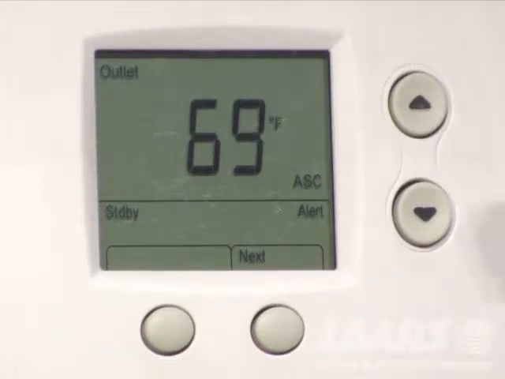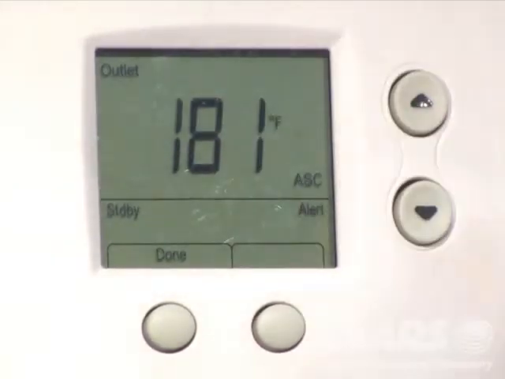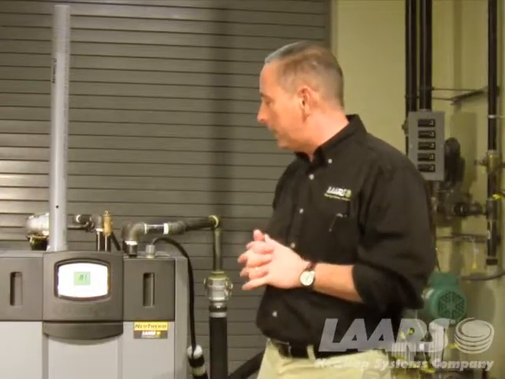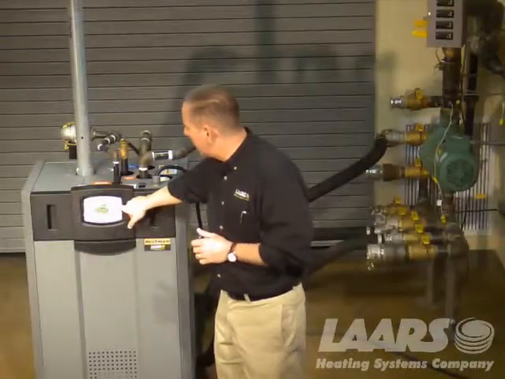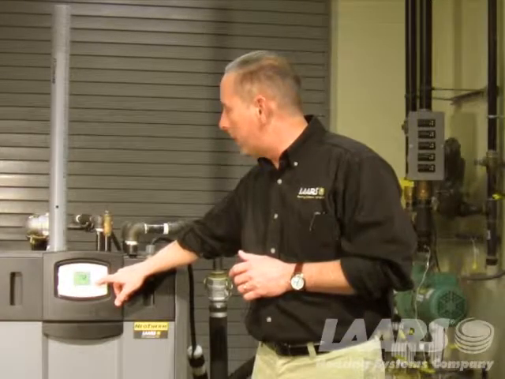Looking at the outlet screen, we just press the up button. When we press the up button, a temperature will appear on the screen. So this was already set up for 180 degrees. It will come defaulted from the factory at only 120 degrees. And you can increase or decrease your temperature right from here. Okay? So I'm just going to bring this down to 170 degrees for the example.